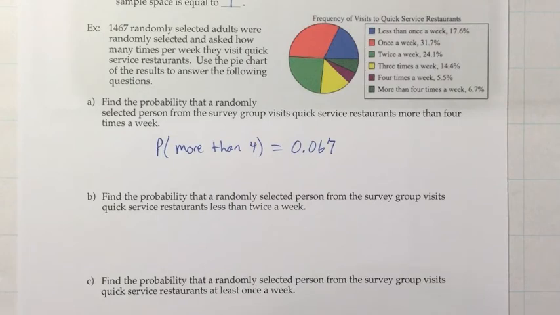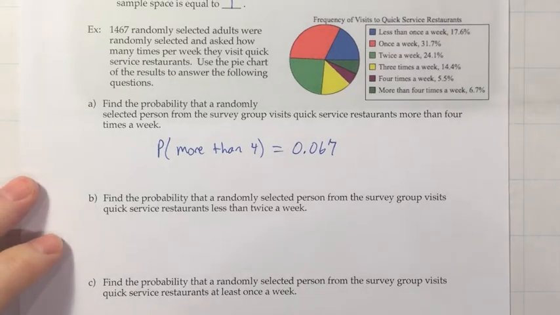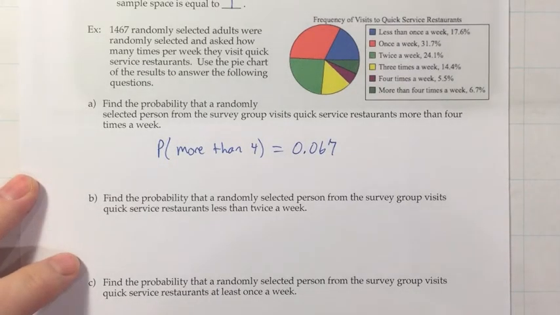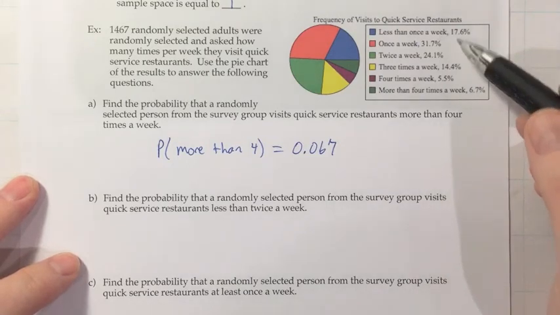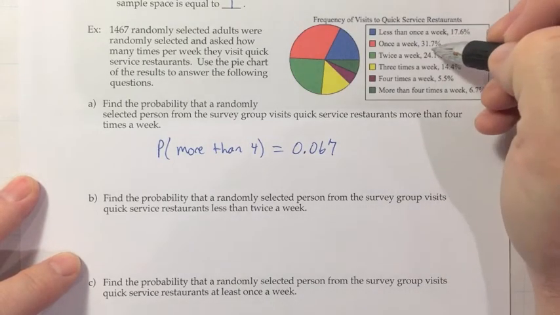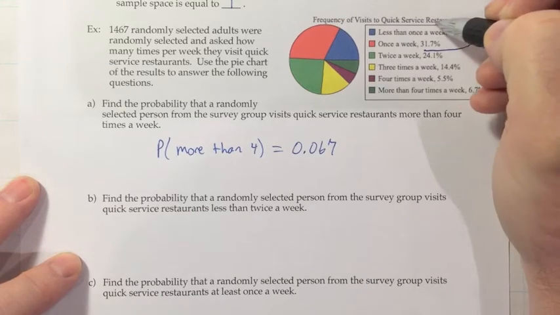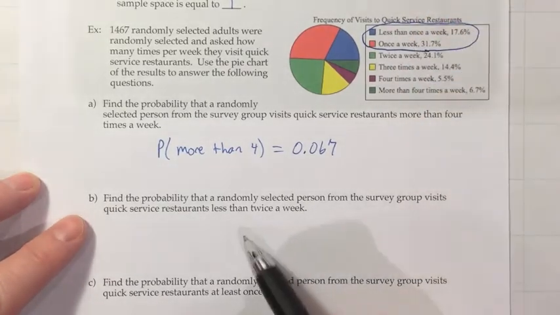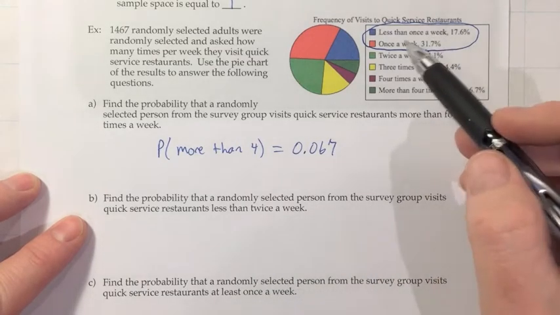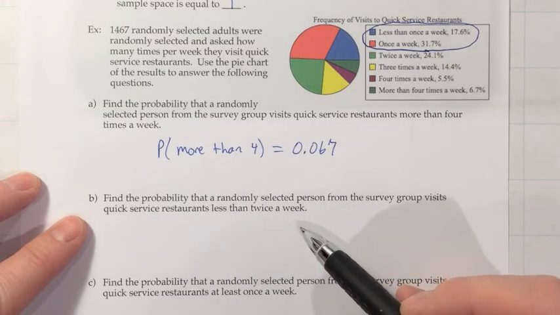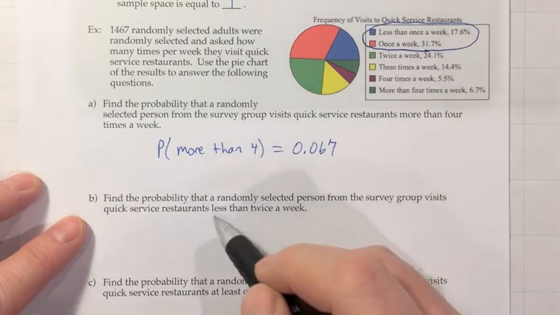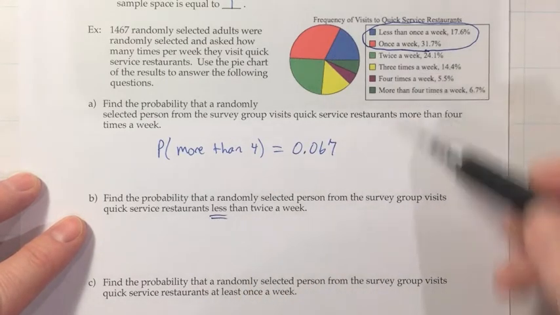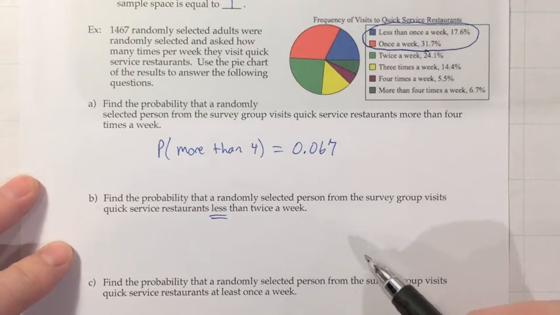Find the probability that a randomly selected person from that survey group visits quick service restaurants less than twice a week. Less than twice a week is not directly listed here, but I would argue that it's these combined, because if it's only once a week, that's definitely less than twice. If it was less than once, that's also less than twice. But if it was twice, that is not less than, and certainly not 3, 4, or more. So it's those two categories.